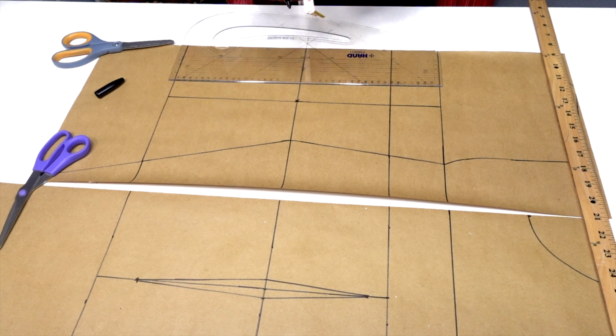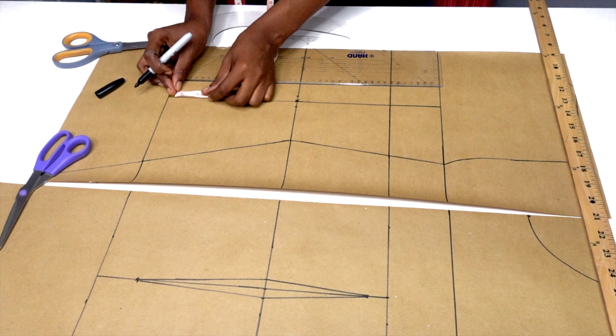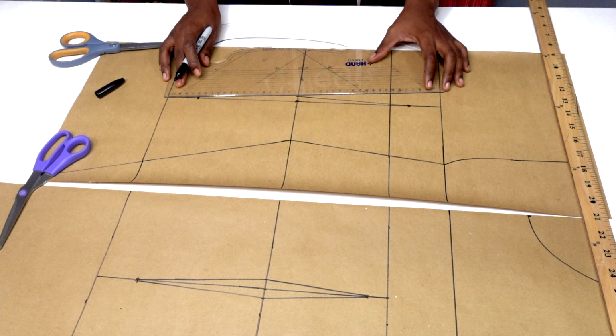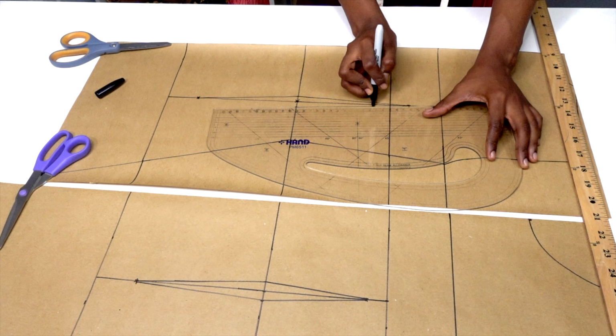The back darts are very similar. The only difference is that you start your darts 1 inch from the chest or the upper bust line and not the bust line like we did for the front darts.